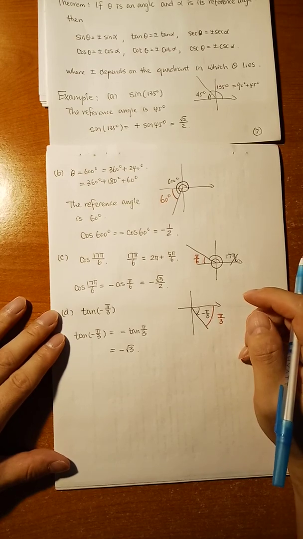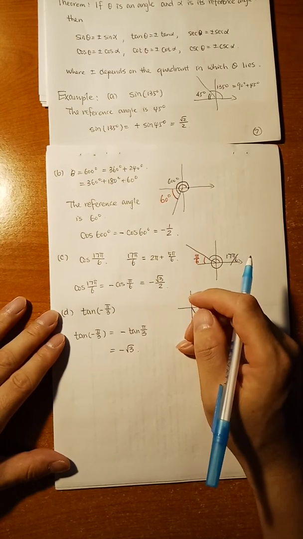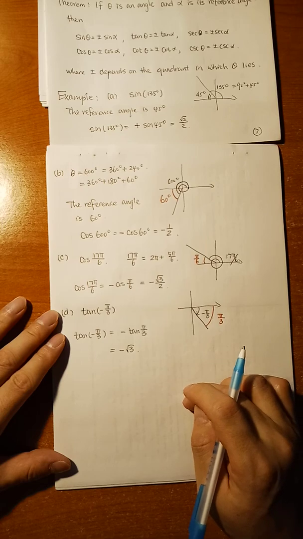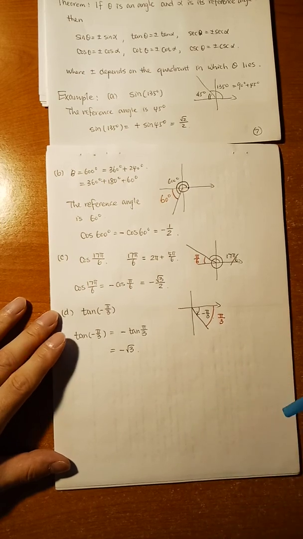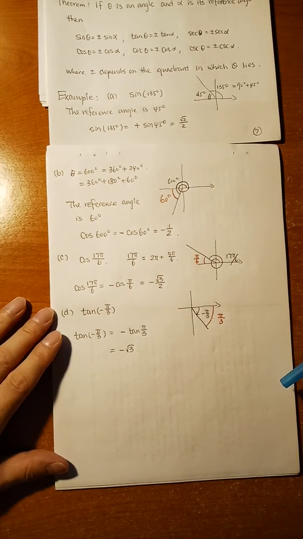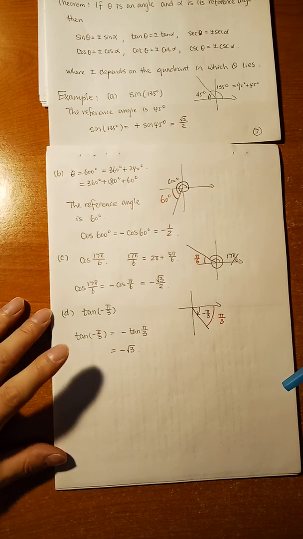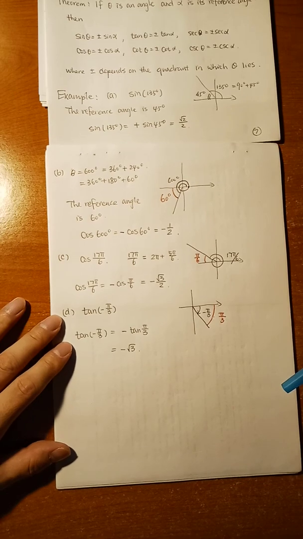In the first quadrant, all trig values are positive. Second quadrant, sine positive. Third quadrant, tangent positive. Fourth quadrant, cosine positive. Okay, so ASTC. And it's a very useful trick.